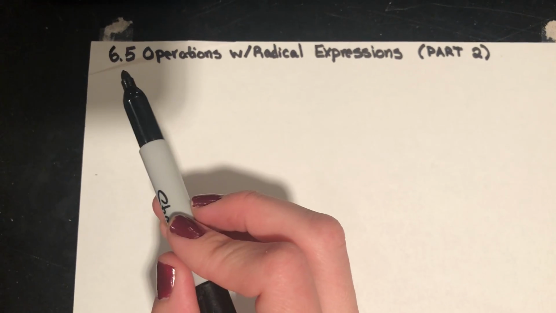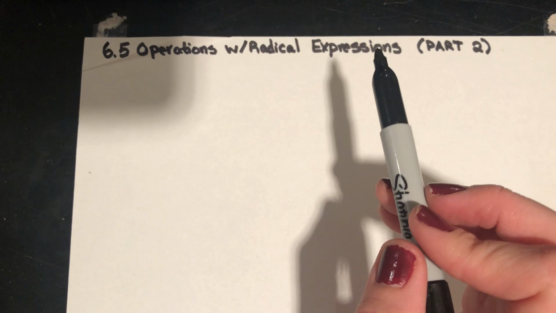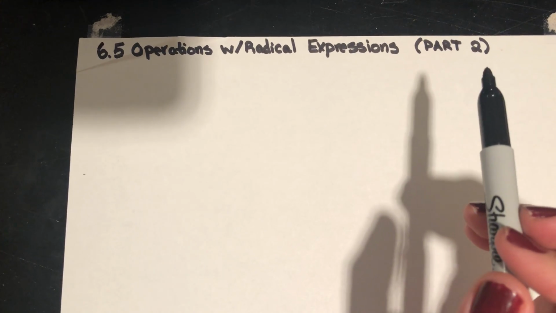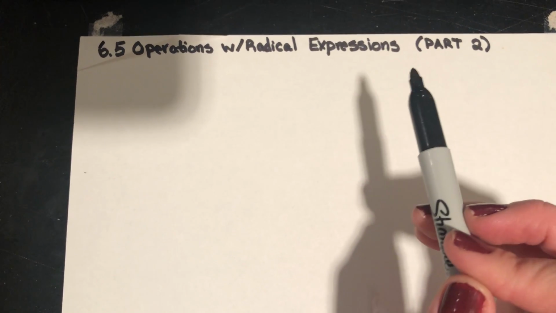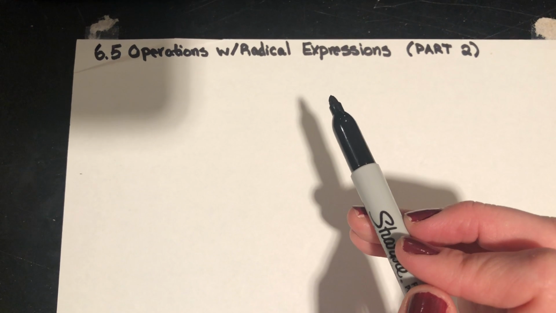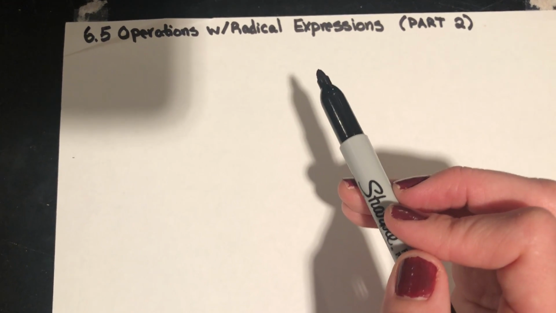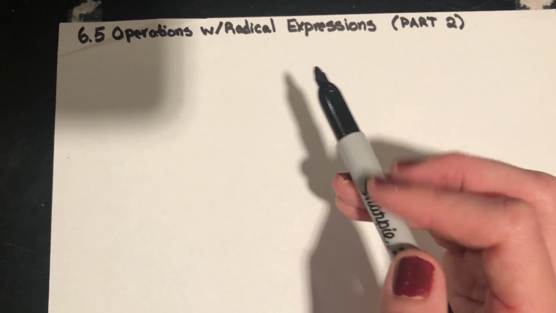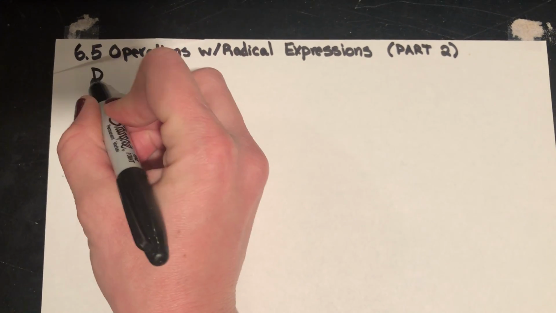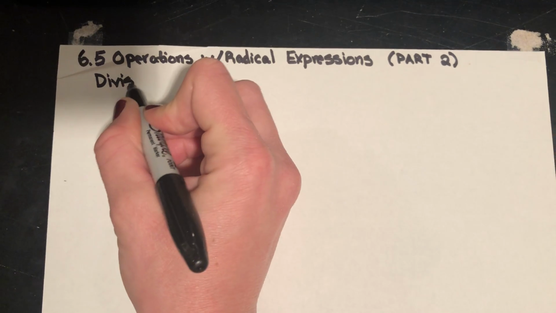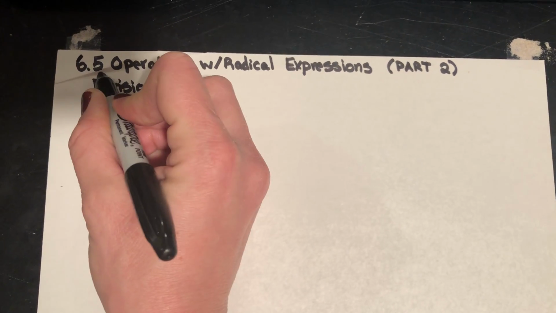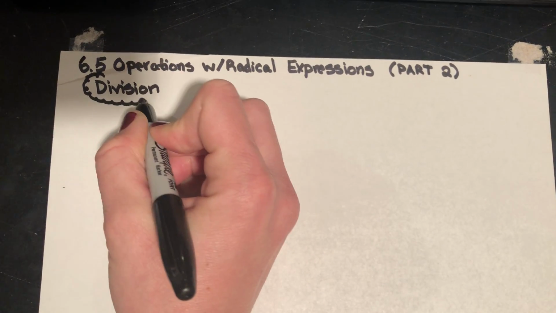We're going to be doing 6.5 operations with radical expressions, and this is part 2. So if you've not watched part 1 of 6.5, I would go back and review part 1, which is simplification, multiplication, addition, and subtraction. This part now is going to be division of radicals with nth roots.